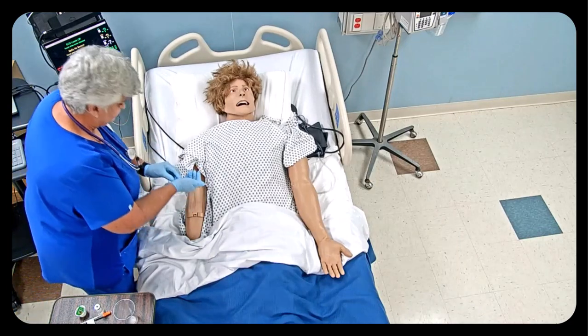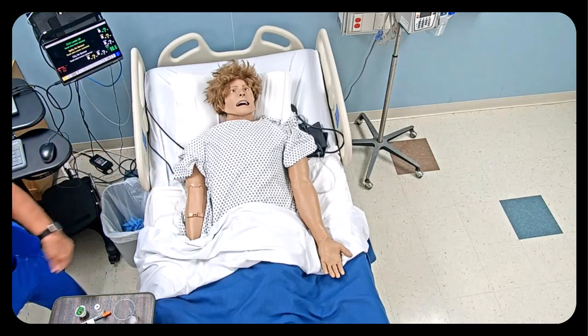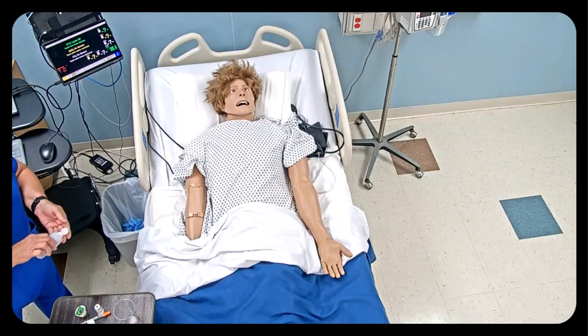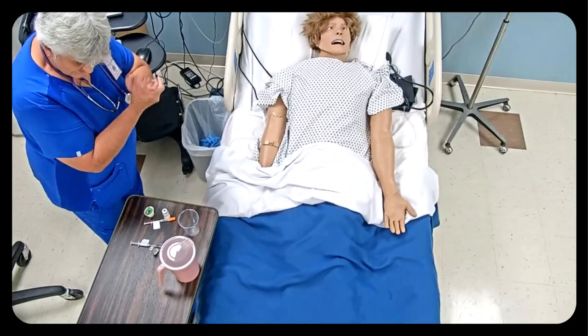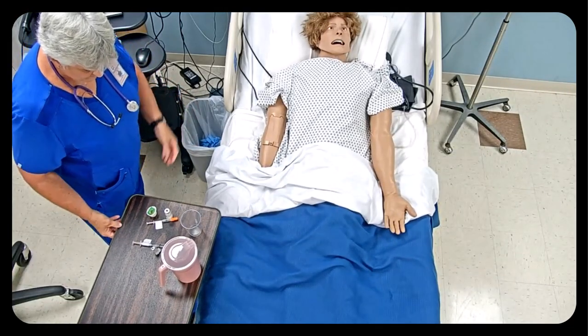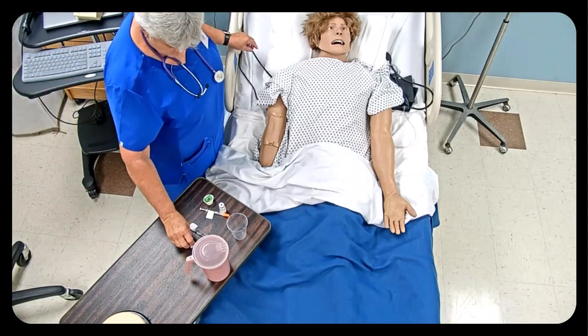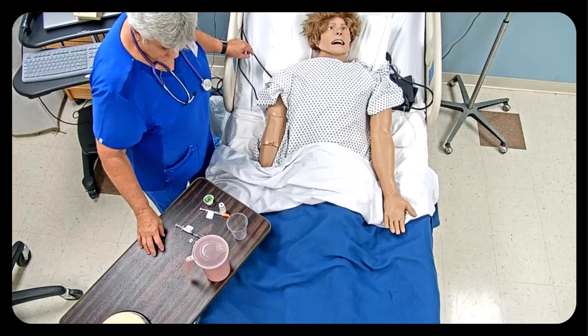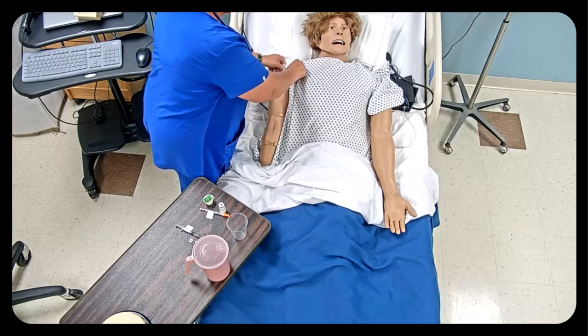Okay, let me go ahead and, I took those gloves off, so the last thing I need to do is, we talked about the sites to give for your sub-Q, and we need to talk about the sites for your IM. And so the IM is going to go into the muscle, okay, and there's different spots that you can give.